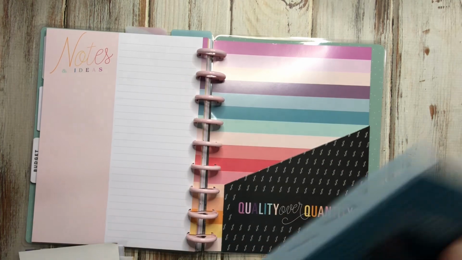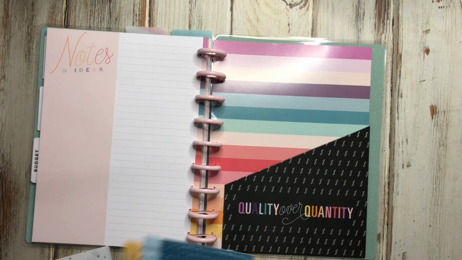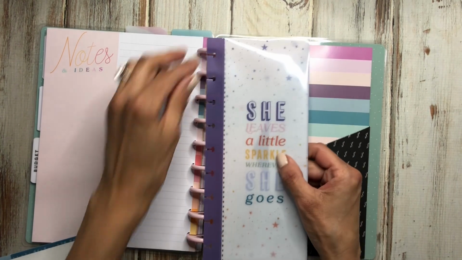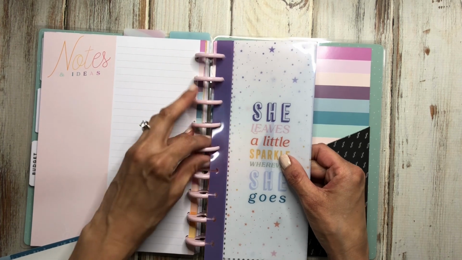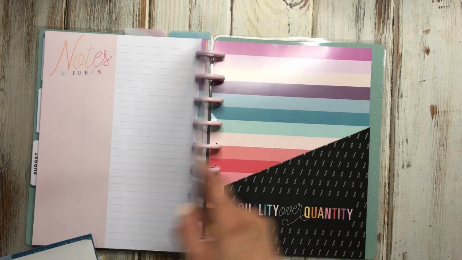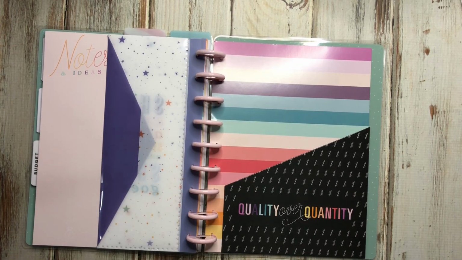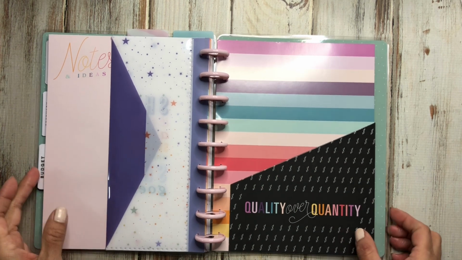No, actually, I don't think so. I think I want to use this one for the budget. So I'm going to use that for my receipts to put that in there. Okay, so that's the budget section.